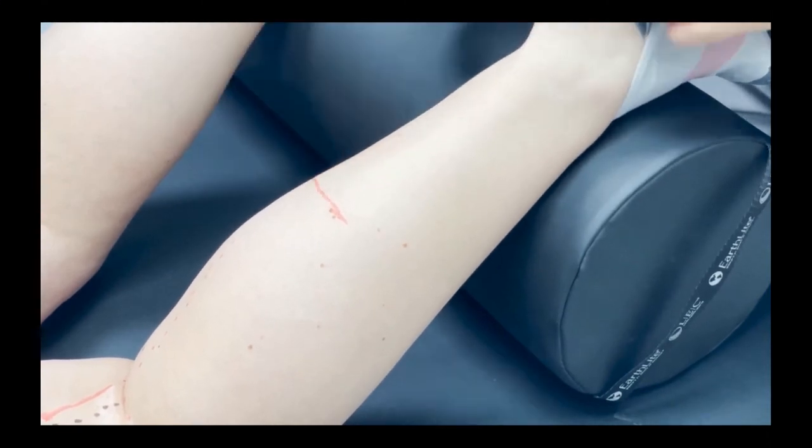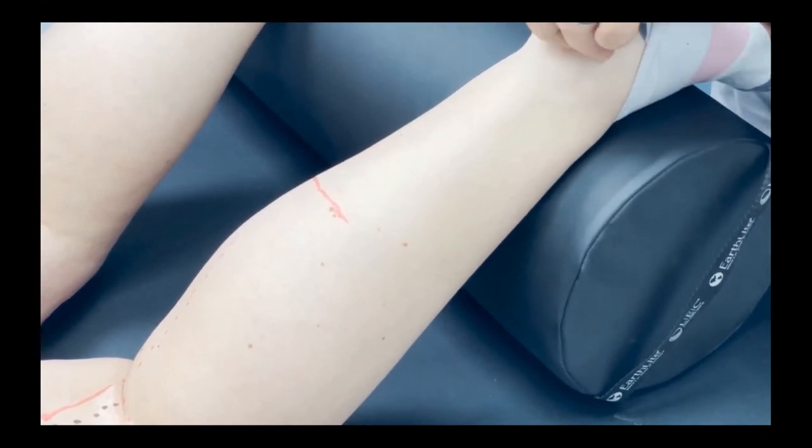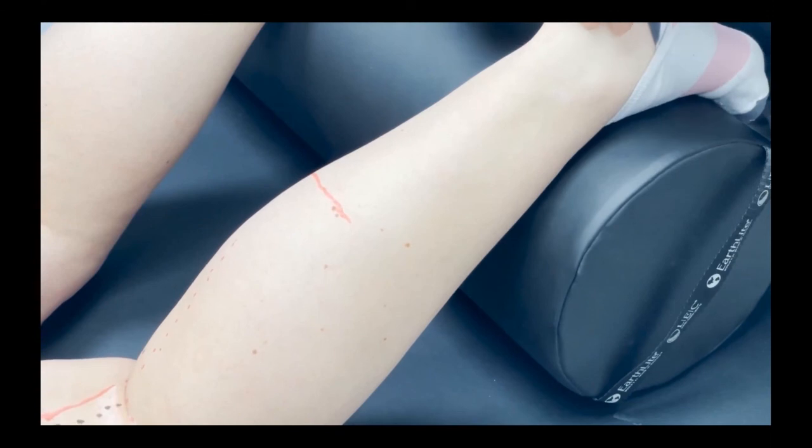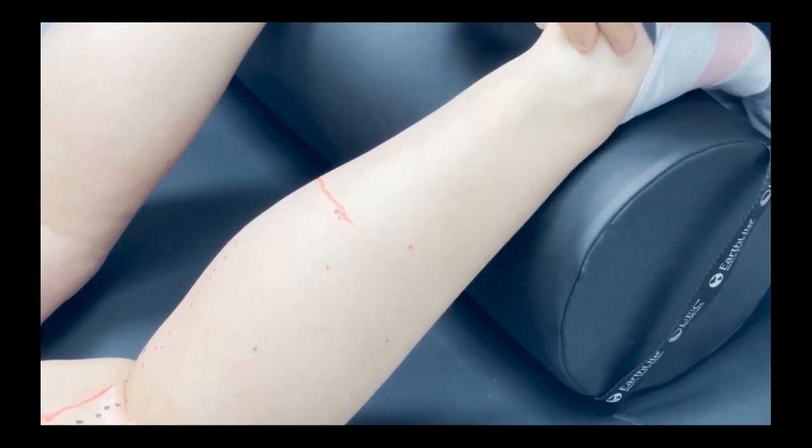Now, I don't always dry needle with a big black stick like that, but this is my wife as my subject, and I think she had had enough needling for the day.